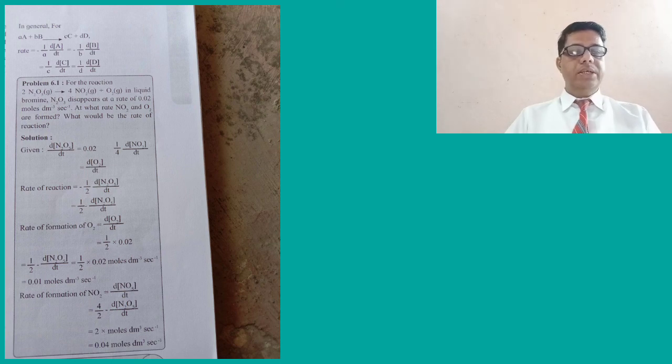That is, rate is equal to minus 1 upon a dA by dt is equal to minus 1 upon b dB by dt is equal to 1 upon c dC by dt is equal to 1 upon d dD by dt. So this is the concept of instantaneous rate.